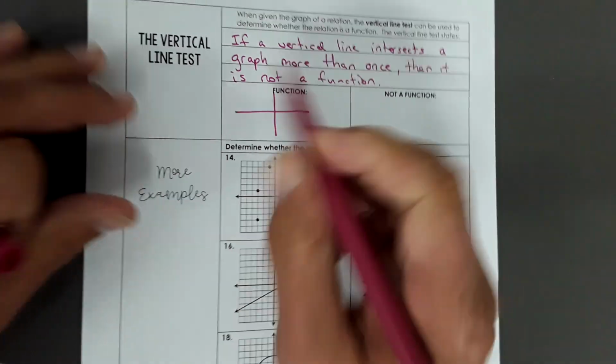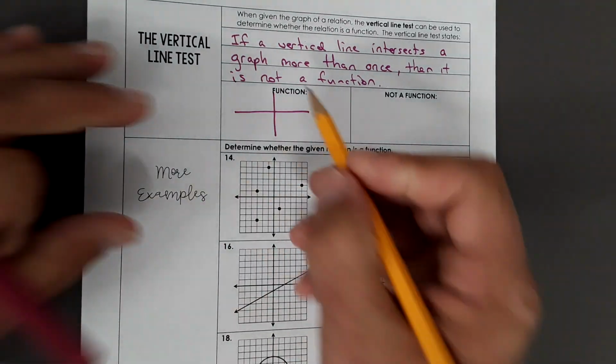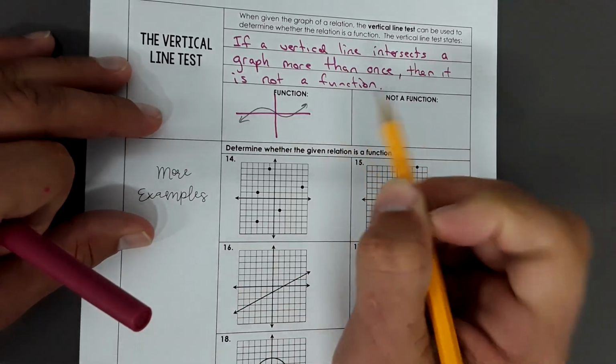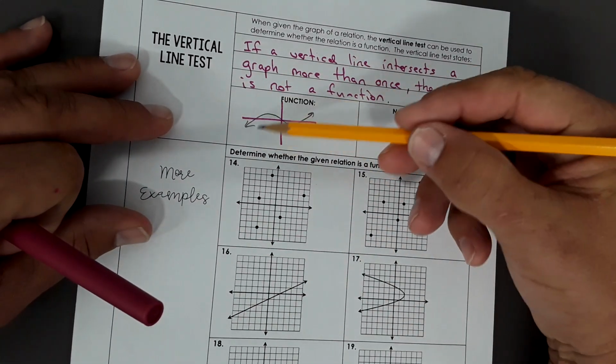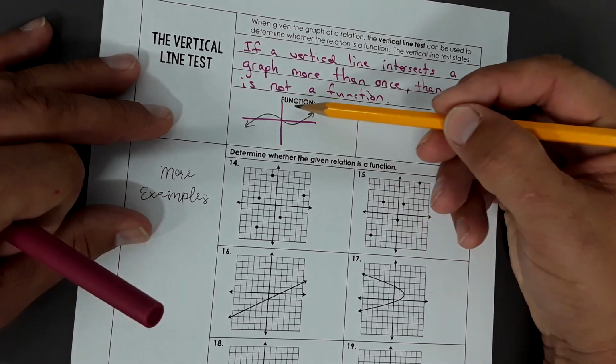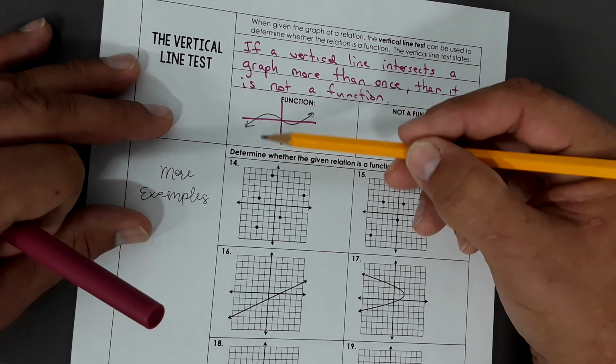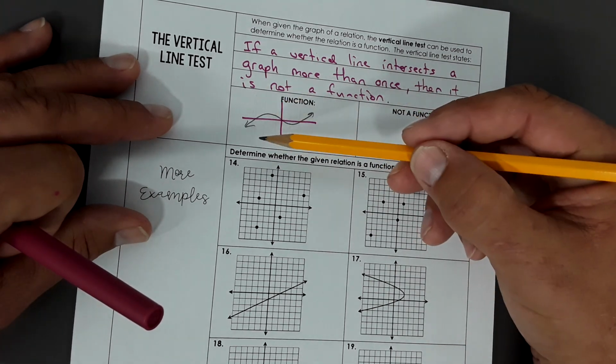For example, if I was to graph this line, no matter where I drew a vertical line, I'm only crossing through this curved line only once.